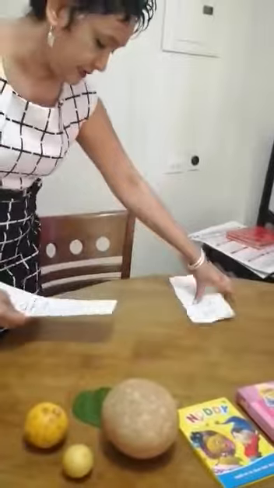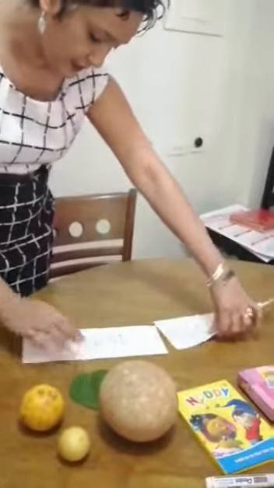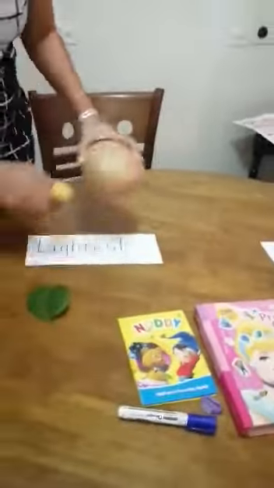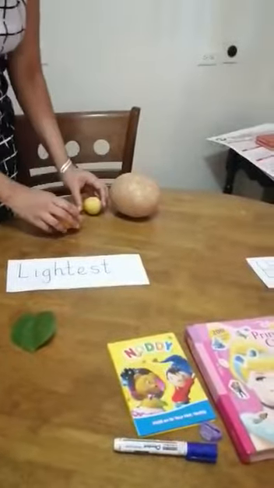So today we are going to order these items. So first, we are going to order it using the 2 words that we learned, lightest to heaviest. We are going to order it using lightest to heaviest. So we are going to take our 4 items here.